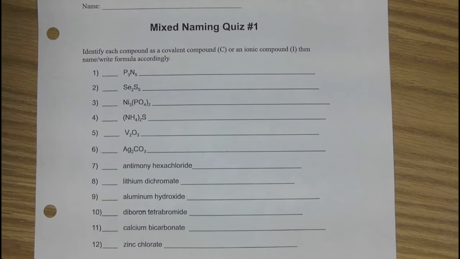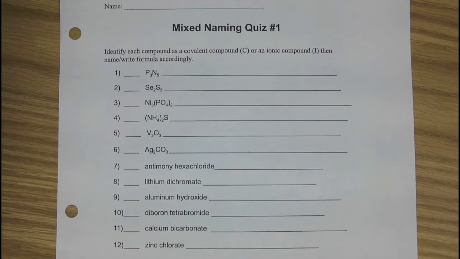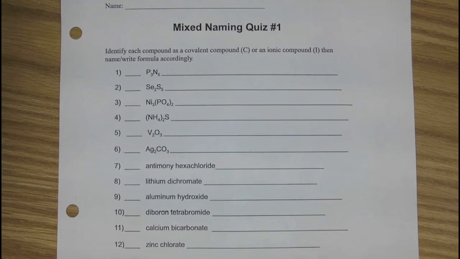In this video, I'm going to go over how to answer the questions in the mixed naming quiz number 1 to make sure everyone knows exactly how to name ionic and covalent compounds. The first thing we have to do is decide whether a compound is ionic or covalent. And so we're looking for a cation and anion. In particular, we're looking for a metal because metals form cations.